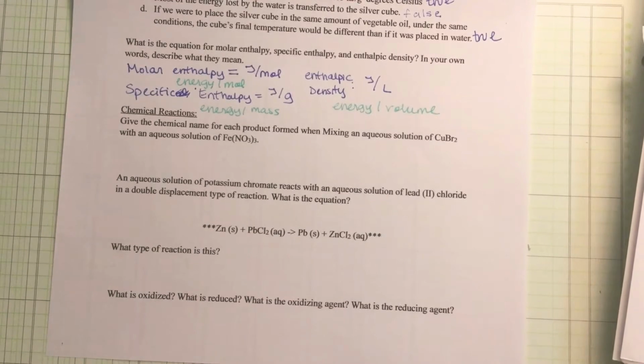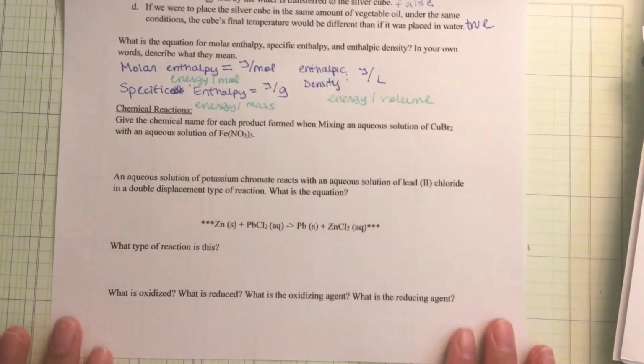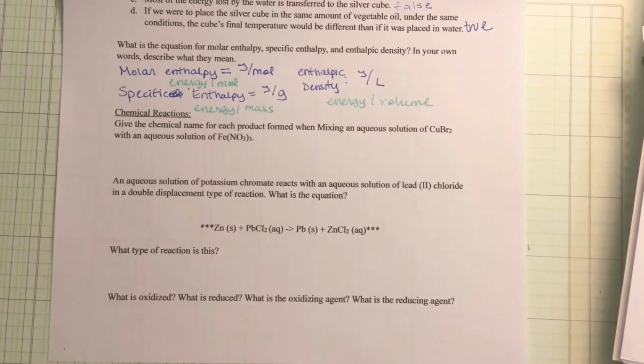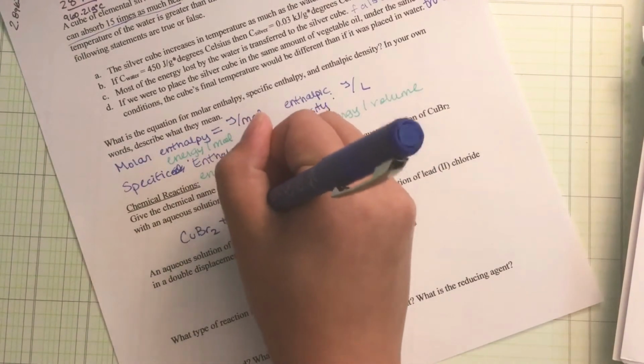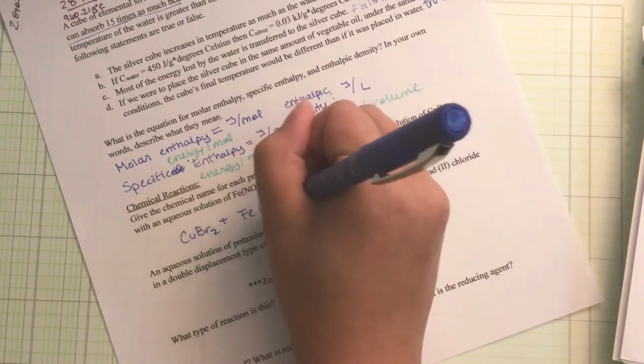So the first question is, give the chemical name for each product formed when mixing an aqueous solution of copper bromide with an aqueous solution of iron 3 nitrate. Okay, so this is a double displacement reaction. So we're first going to see that we have CuBr2 plus FeNO3.